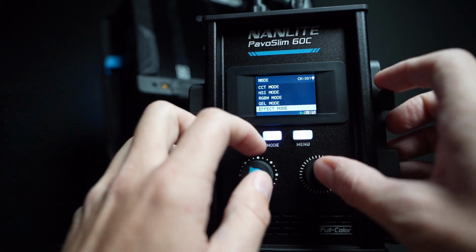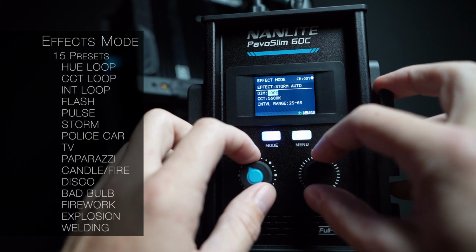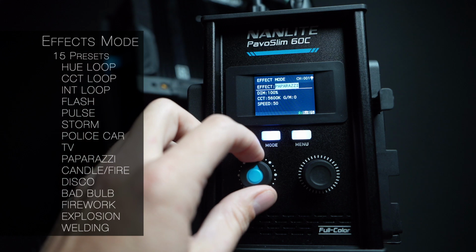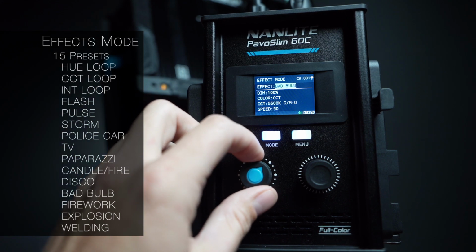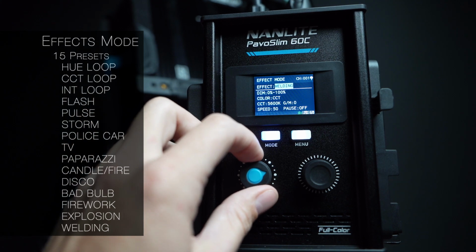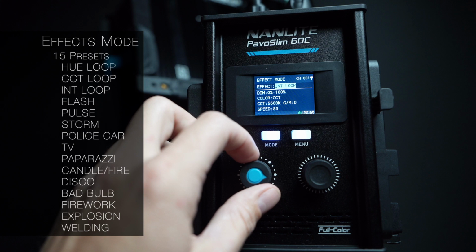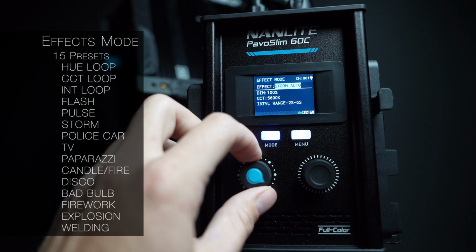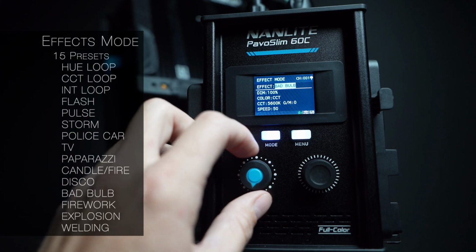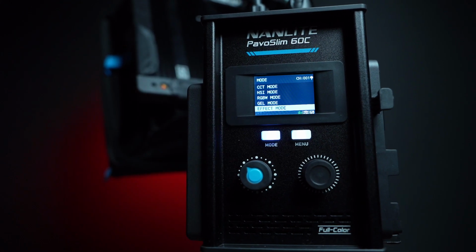And last is effects mode. I'm not going to go through each one of these effects. Started off on storm, but we've got the left scroll will scroll through everything. TV, paparazzi, disco, bad bulb, fireworks, explosion, welding, hue loop, CCT loop, intensity loop, flash, and then each one of these has its controls inside as far as adjusting it to however you like it. So that takes care of all the different modes we have in here.